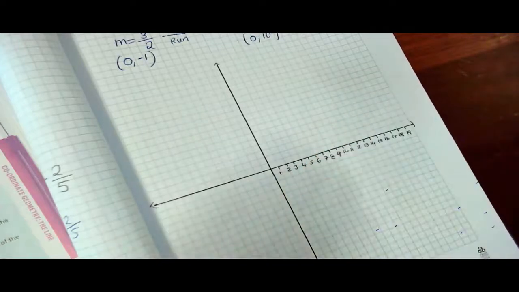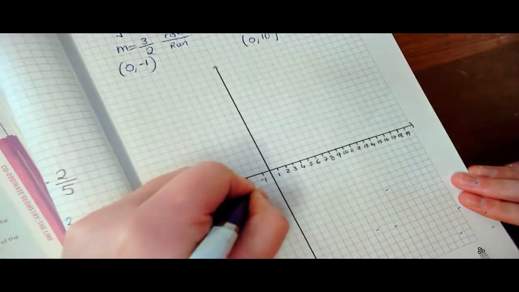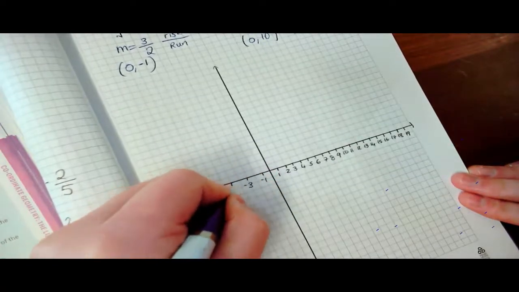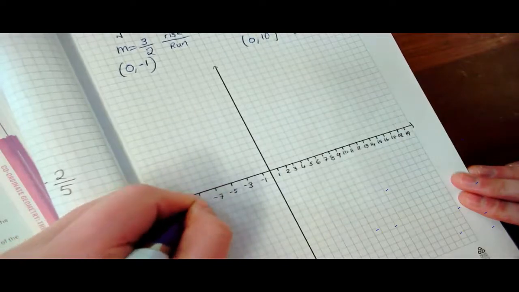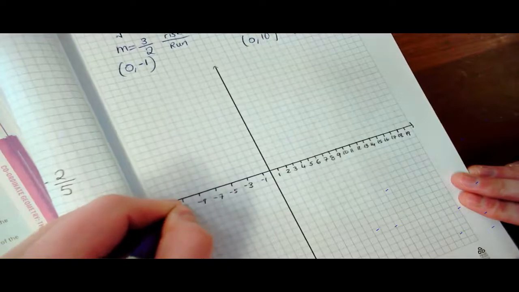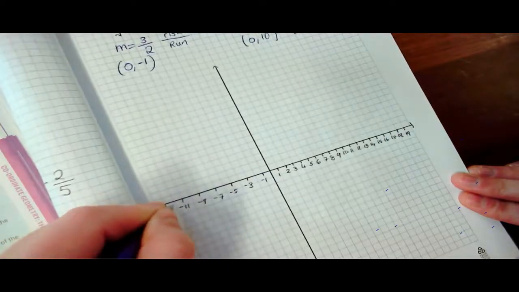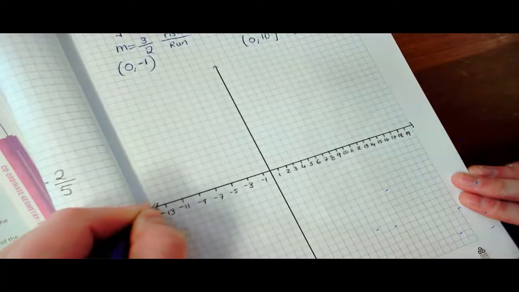Okay, and then we have minus 1. I might just label every second one. Okay, so still 1 box each time.